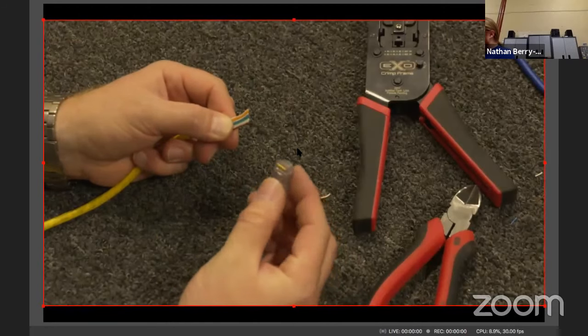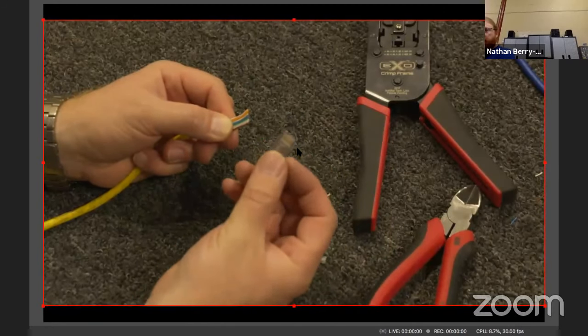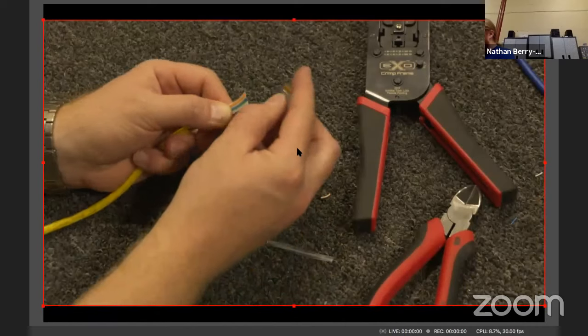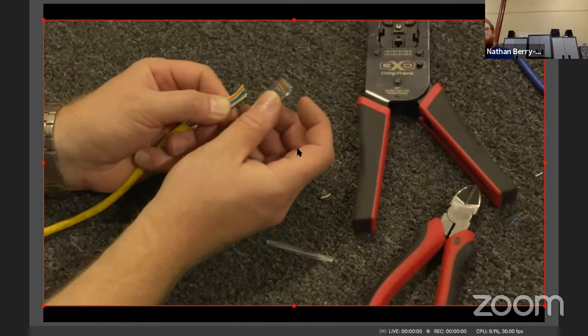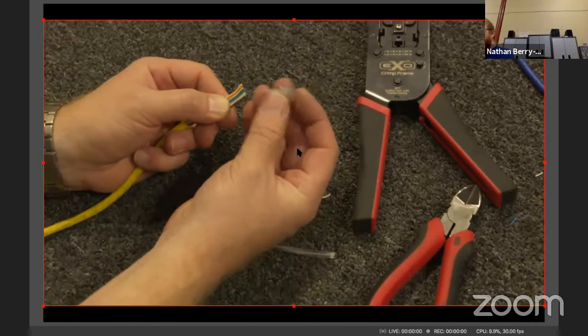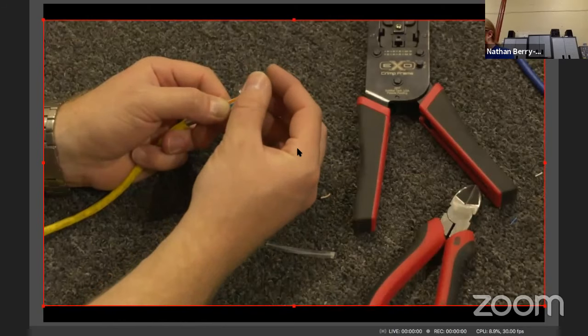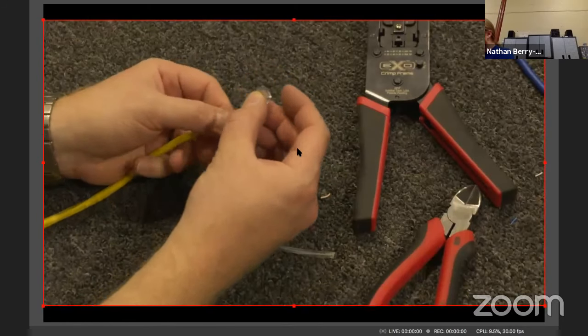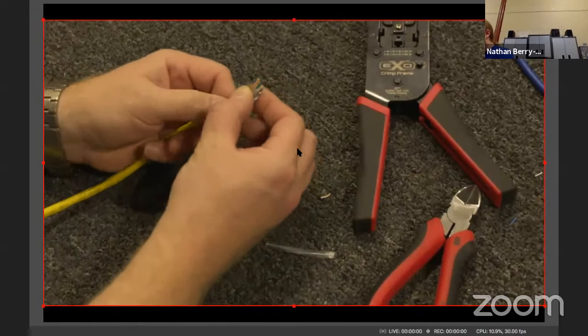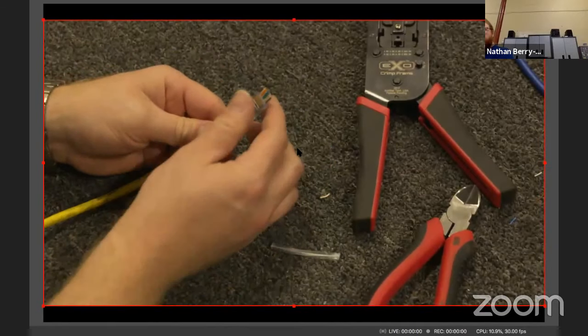Then we take our connector. This is the regular EZ45 connector, and take it with the contacts facing up and the clip facing down away from you. Slide these in. And now with an EZ connector, you see these come out the other end.